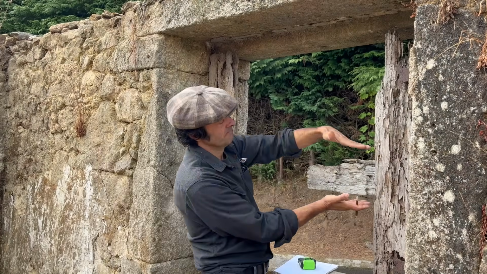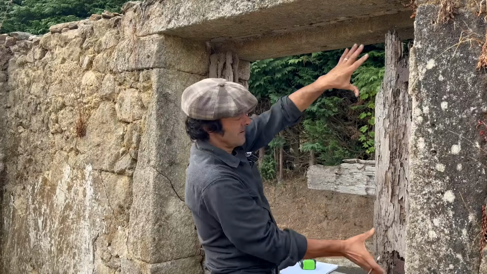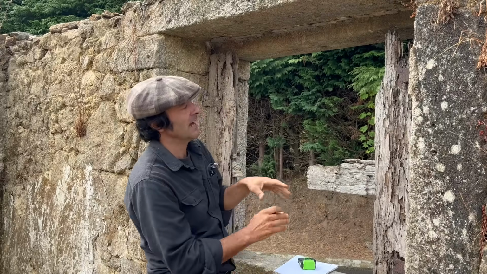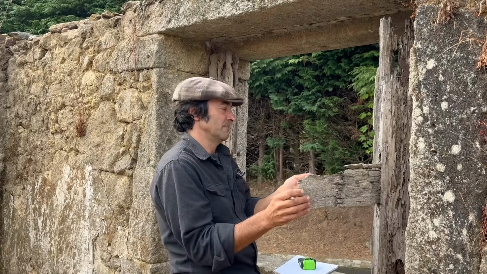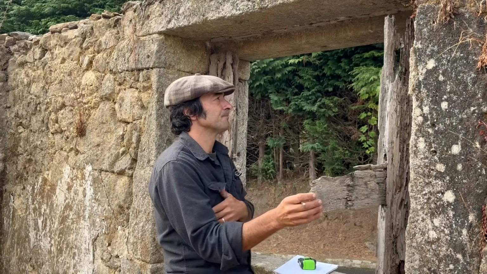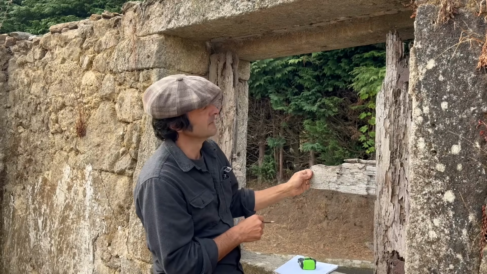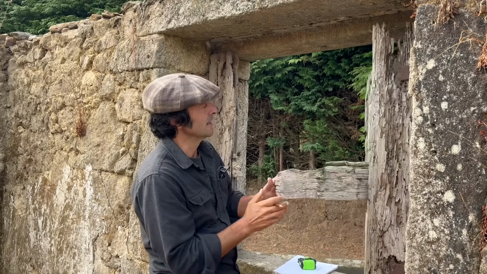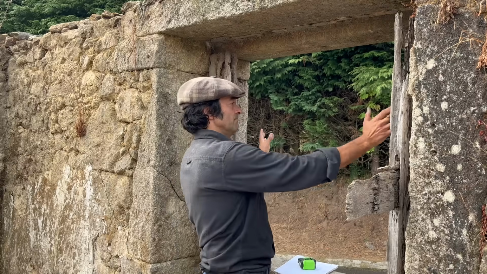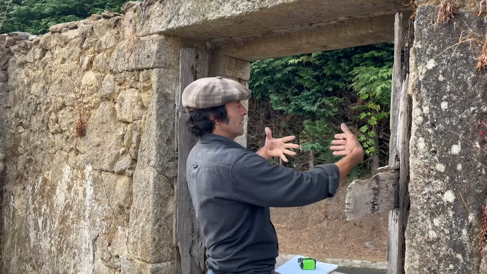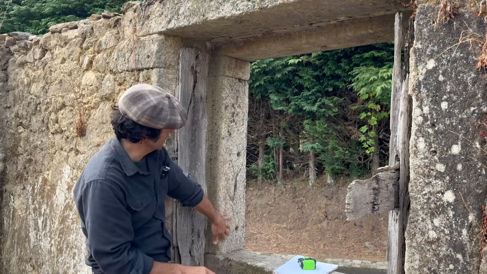So I'm trying to get the dimensions of the window frame. I think I have it. Luckily, some of it's still here. And I also want the original shutters that were here.